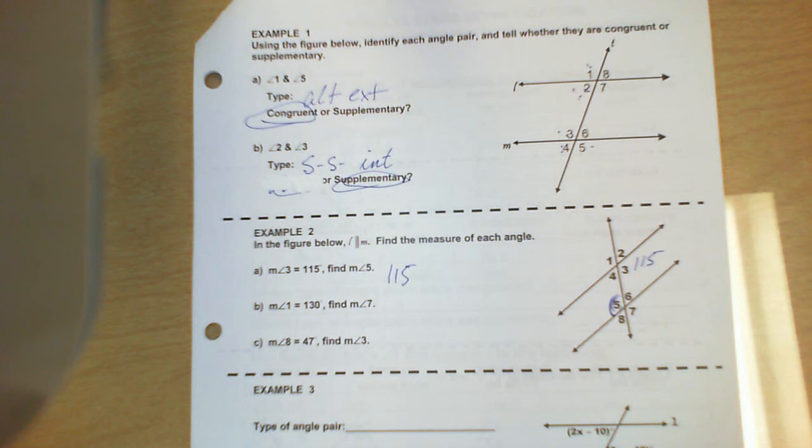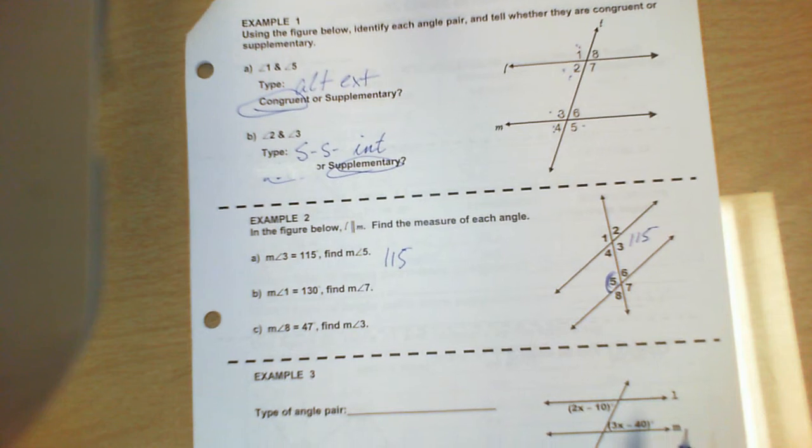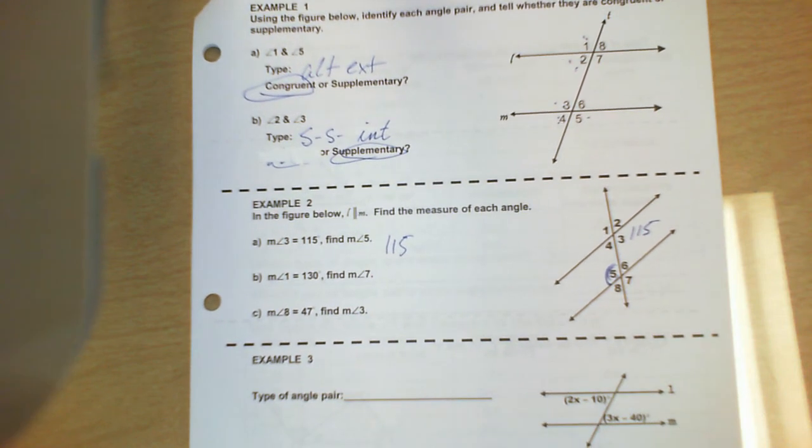Bada bing, bada boom. As the great Hannibal Smith said, I just love it when a plan comes together. You guys ever watched the A-Team? Yes. Mr. T? B.A. Baracus? I pity the fool! Never mind.